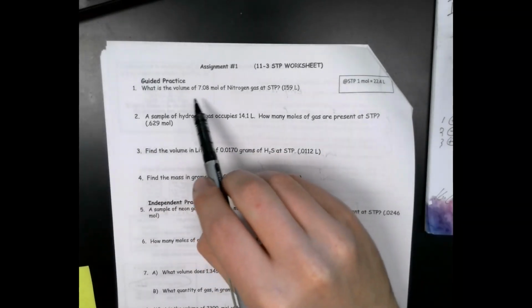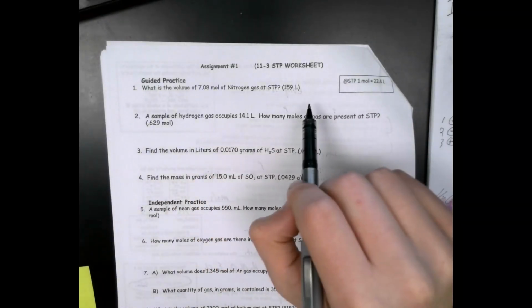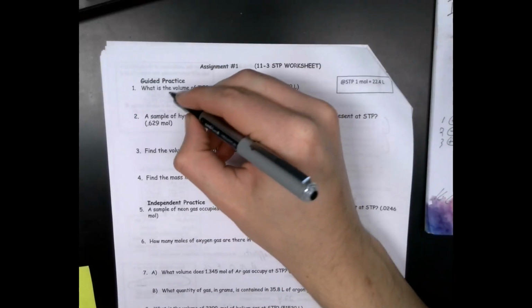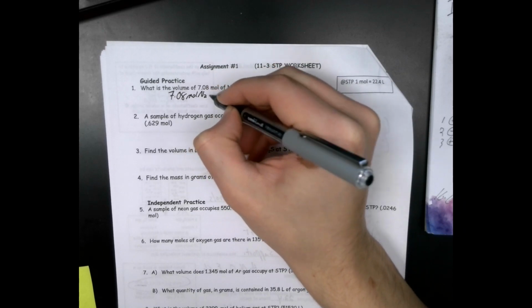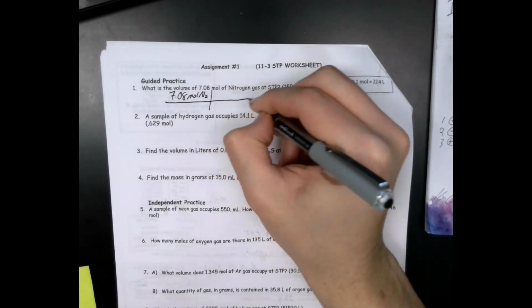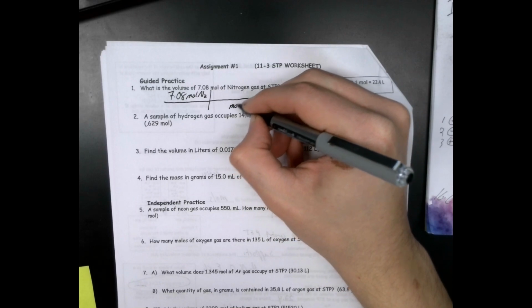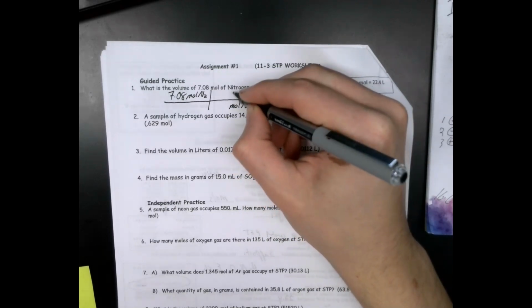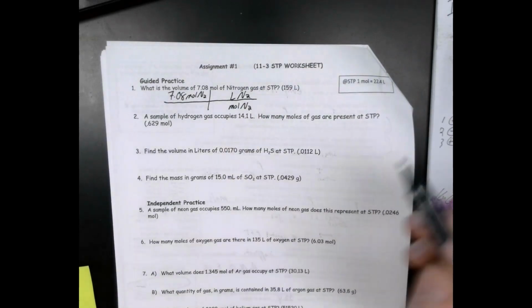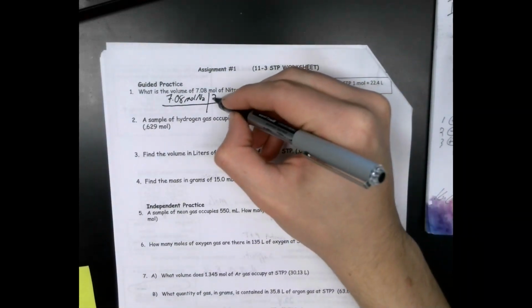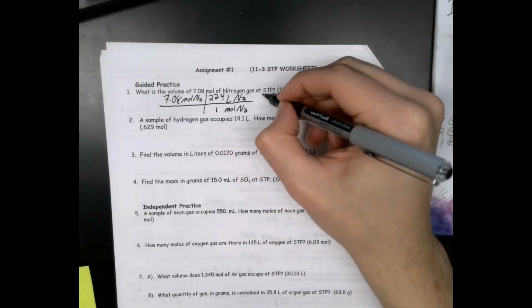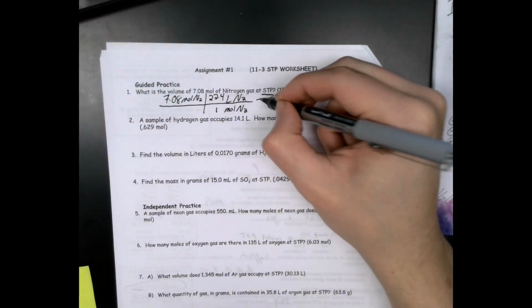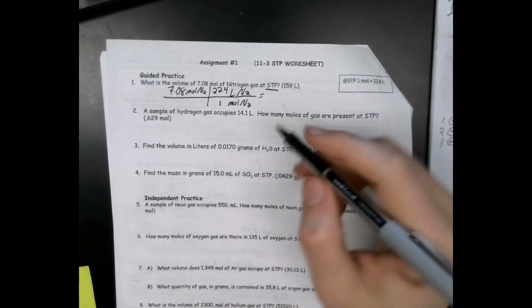So I have 7.08 moles of nitrogen gas at STP. I want to know the volume. So I have 7.08 moles of N2. I drop the units down: moles of N2, and I want to convert to liters of N2. So I need a conversion factor, and I have that. There are 22.4 liters in 1 mole, and I'm allowed to do that because it says at STP. So moles and moles cancel, and I get the answer of 159 liters.